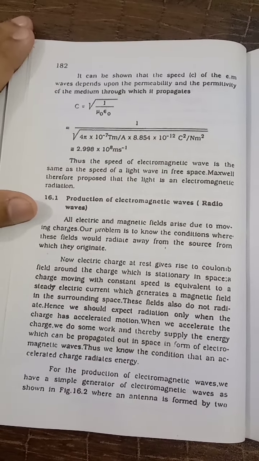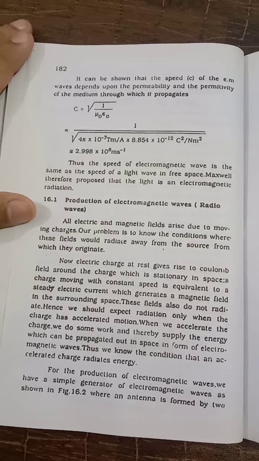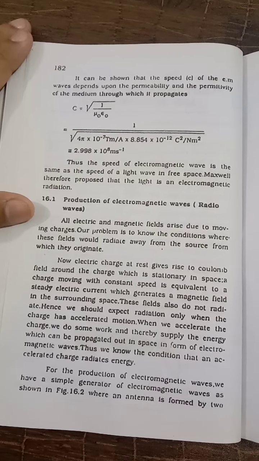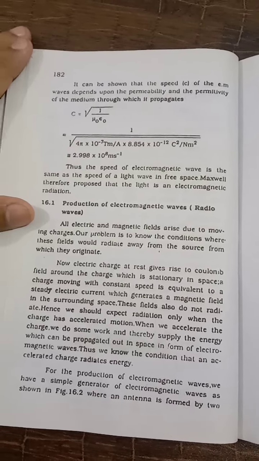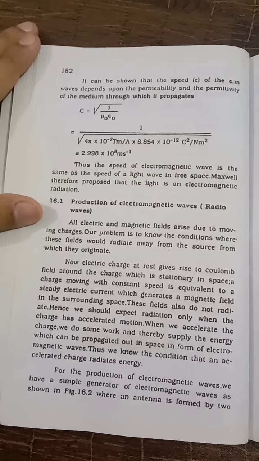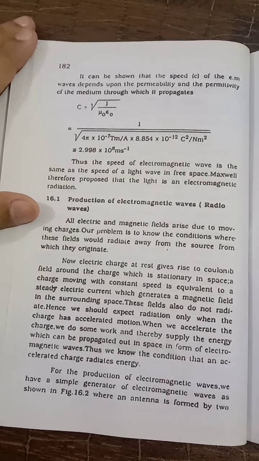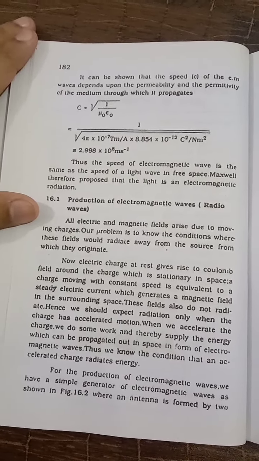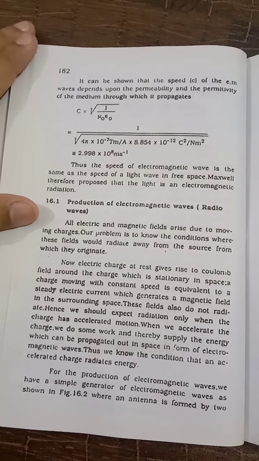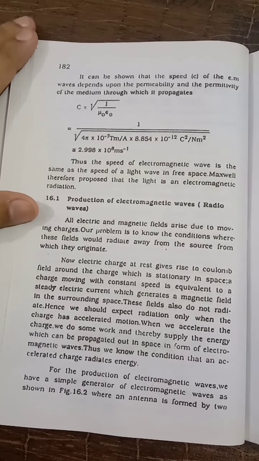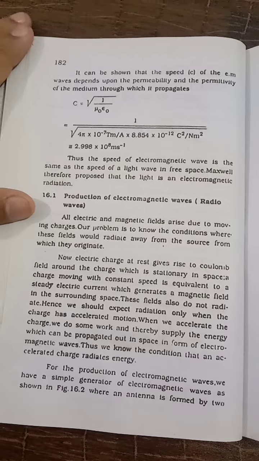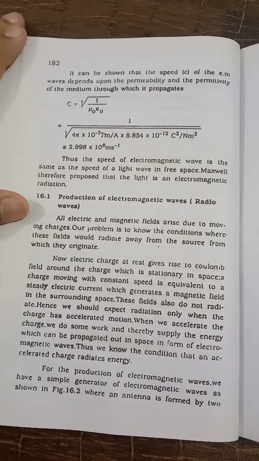When we accelerate the charge, we do some work and thereby supply the energy which can be propagated out in space in the form of electromagnetic waves. Thus, we know the condition that an accelerated charge radiates energy.